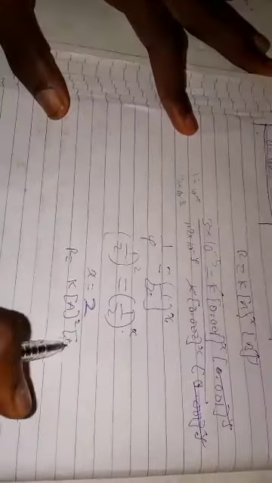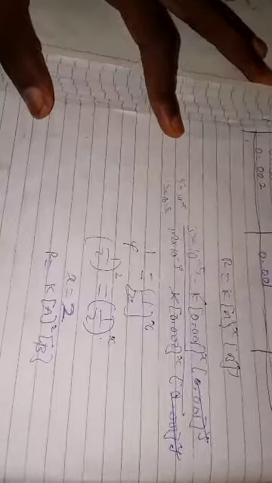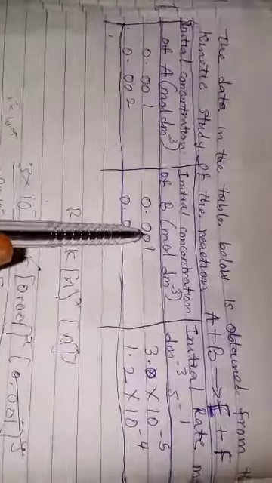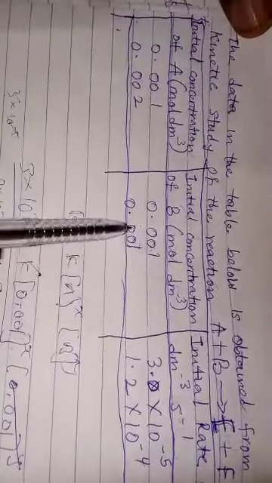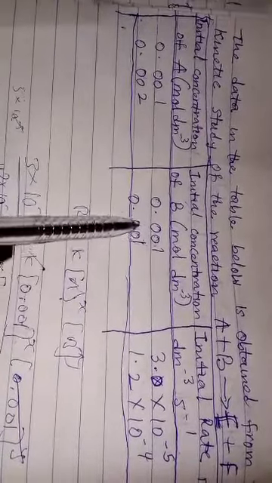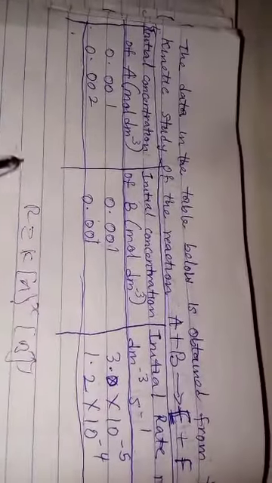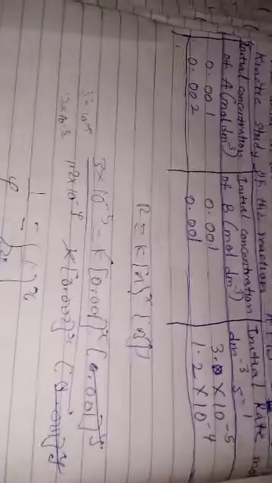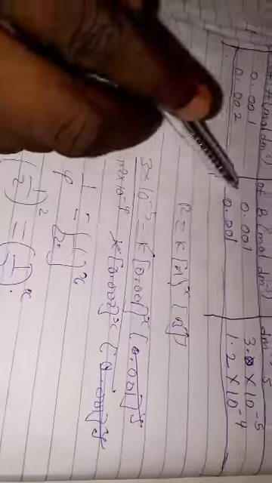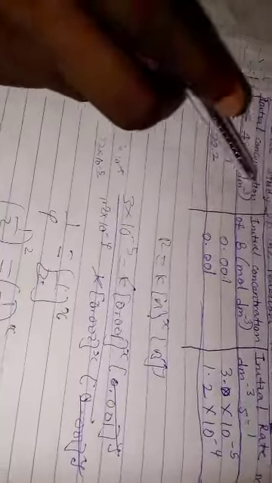But if you check this question well, you should be able to determine that of B. Now, see what I want to show you. Concentration of B is 0.001 here. Which type of reaction does not depend on concentration change? That's a zero order reaction. So that tells you that B is raised to power 0, because the concentration is not changing. So that is to tell you that it's a zero order reaction.